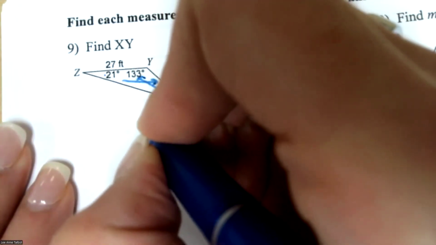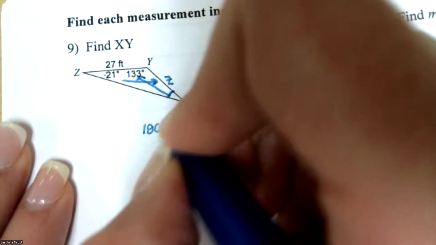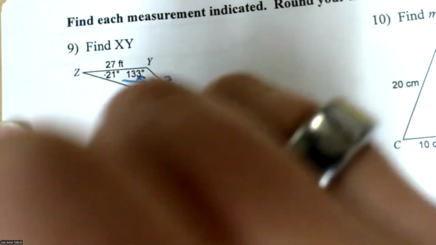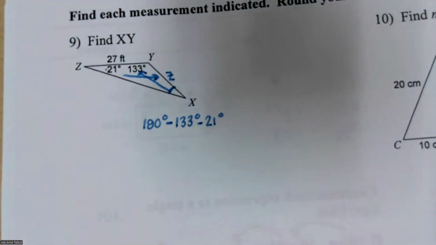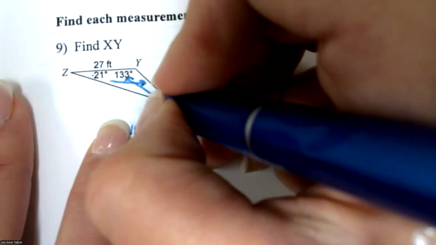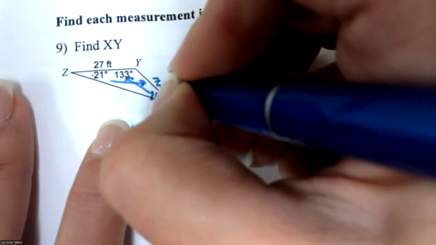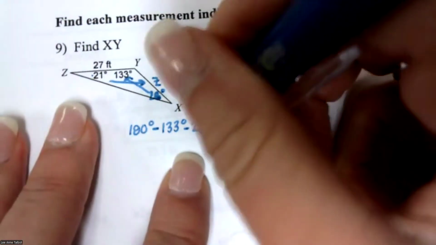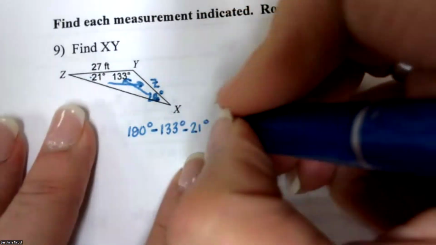So right here, I'm going to say 180 minus 133 minus 21. 26. This triangle's so little.